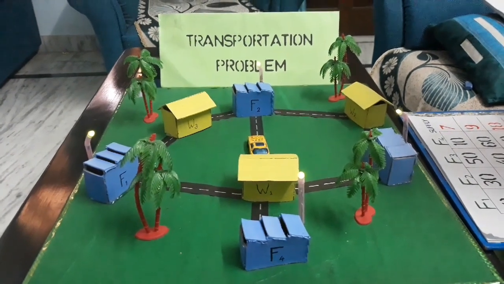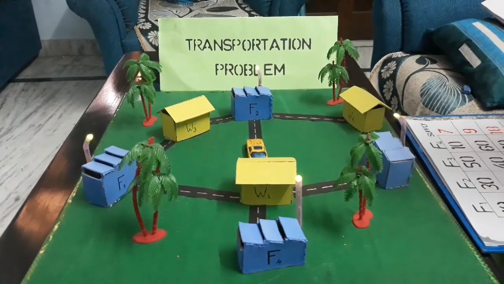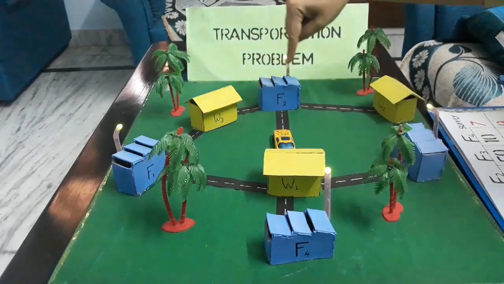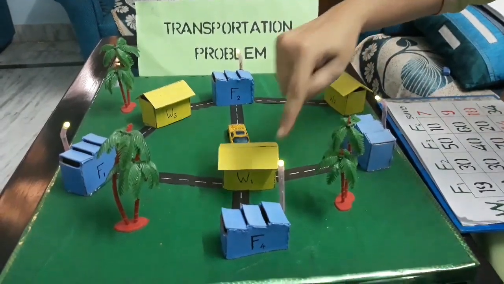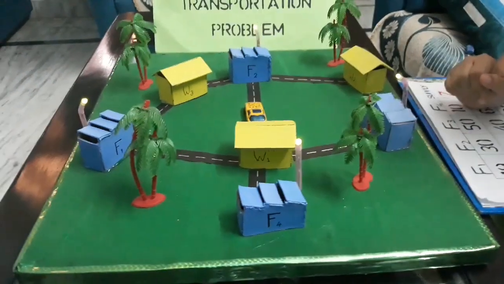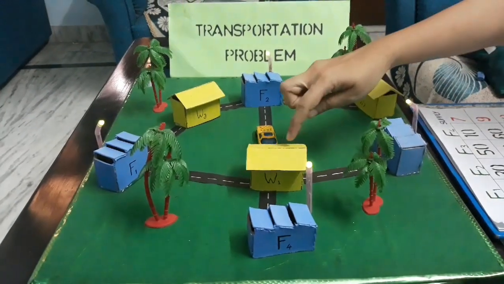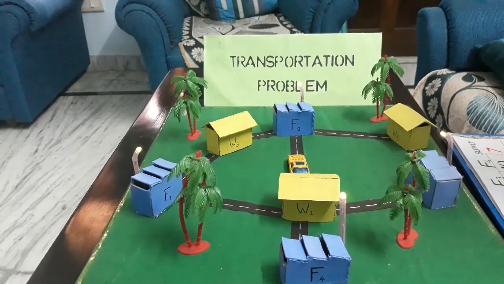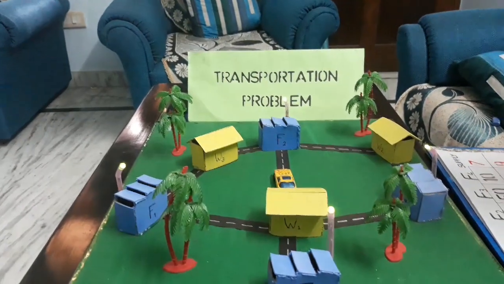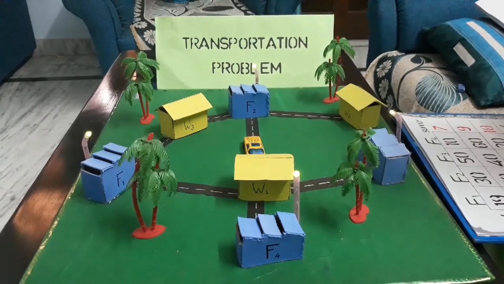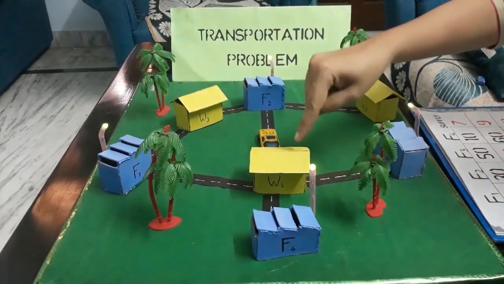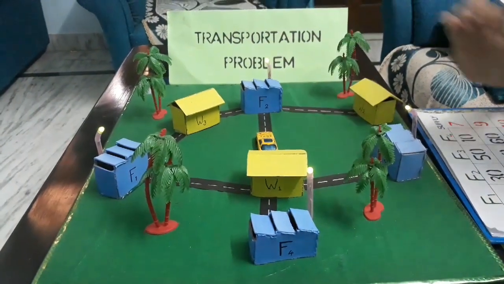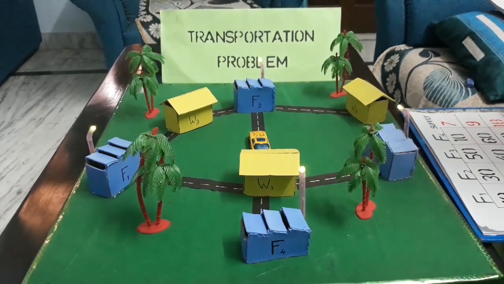Friends, this is the model of optimal transportation system. In this model, we have four factories F1, F2, F3 and F4. And we have three warehouses W1, W2 and W3. Warehouses are the places where raw materials are stored or finished goods are stored. Now we have to transport material from these three warehouses to the four factories in such a way that the total cost of transportation is minimum.